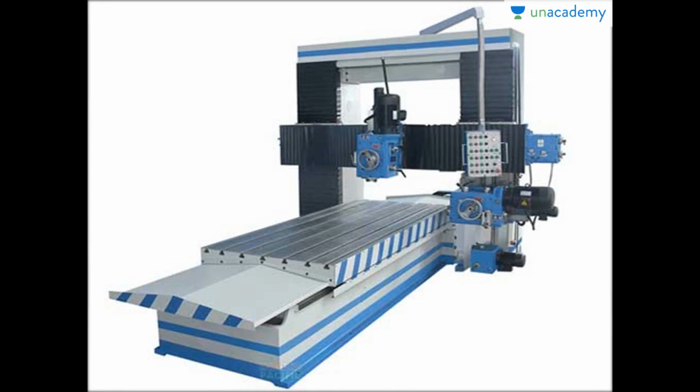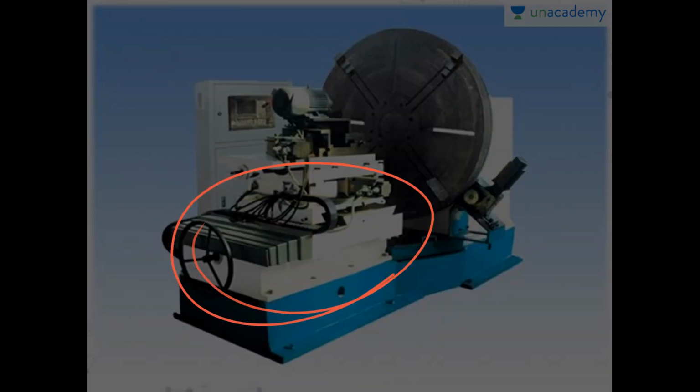So this is the planar milling machine. Planar milling machines are used when you have to mill a large area of a workpiece in a plane. You can see here the area where the workpiece is placed is much larger compared to the horizontal and vertical milling machines.